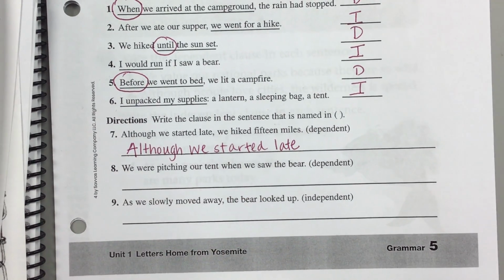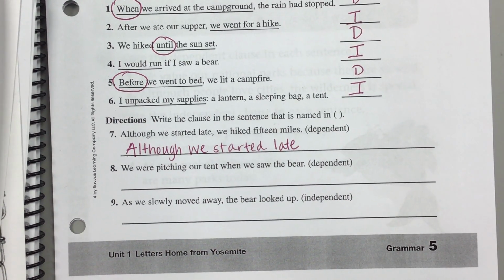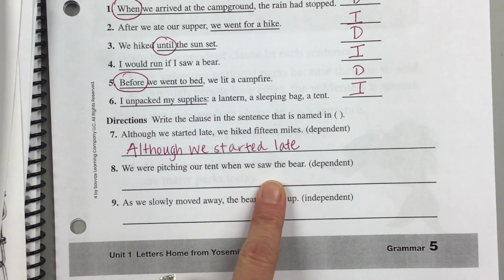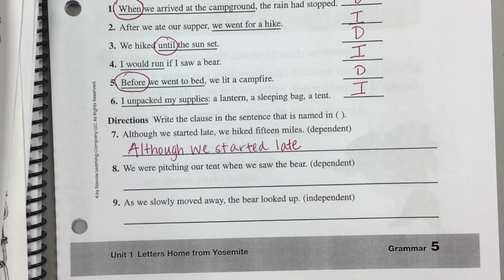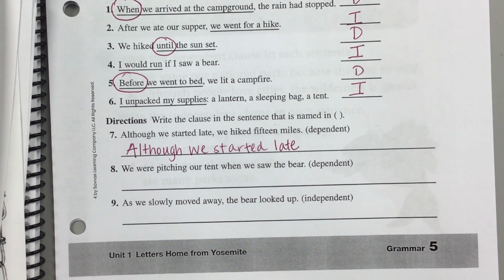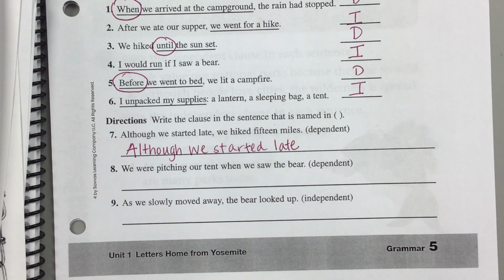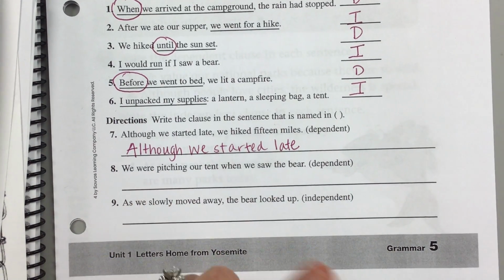Okay, we were pitching our tent when we saw the bear. Where's the dependent clause there? Look for those clue words. Tell me the dependent clause. I see 1, 2, 3, 4, 5, 6 girls with their hands up. Where's my boys at? Carter Thompson, can you try?